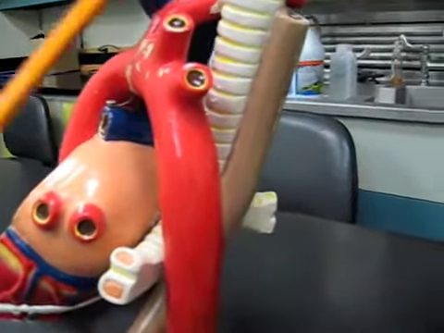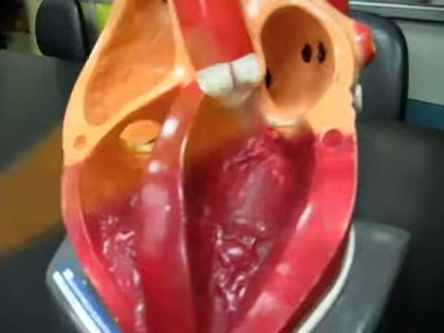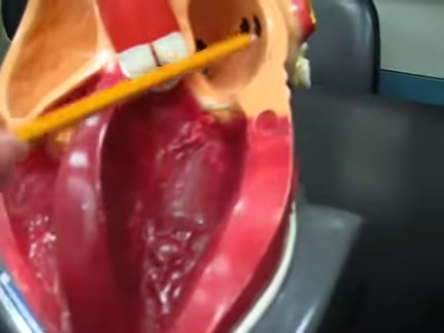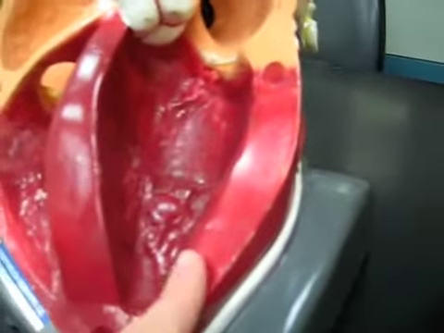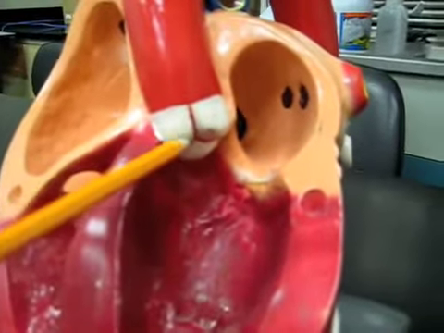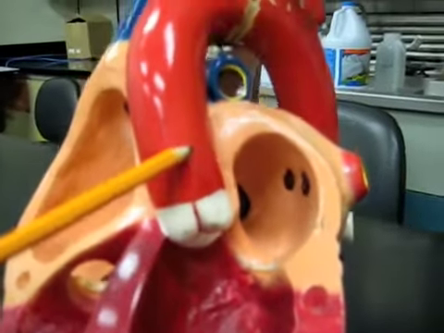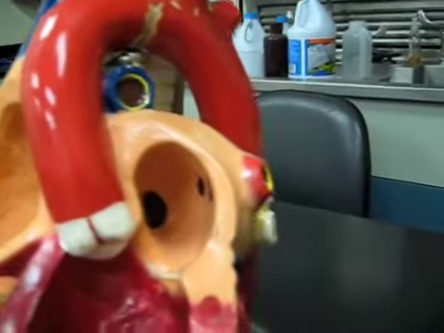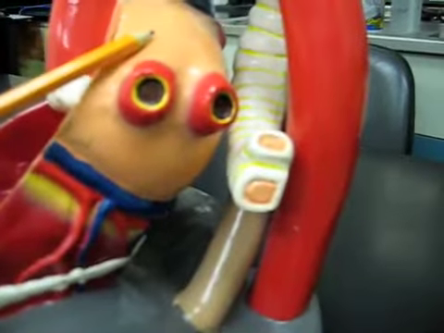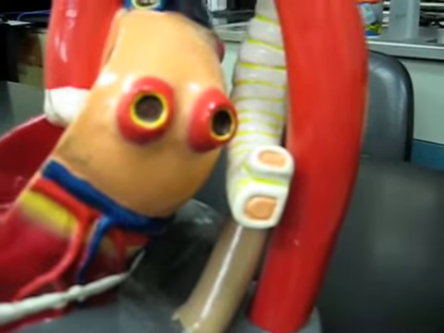From this side, we can also see the different chambers of the heart. Right atrium, right ventricle, left atrium. The left ventricle goes into the aortic semilunar valve of the aortic trunk, the aortic arch, and then down the thoracic aorta, which would be this part. The left atrium here has the pulmonary veins coming into it.